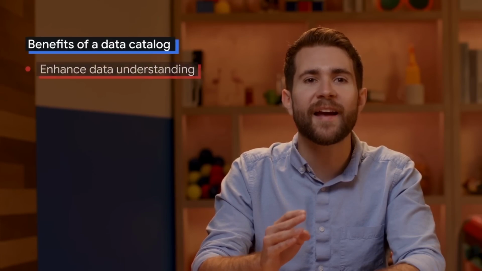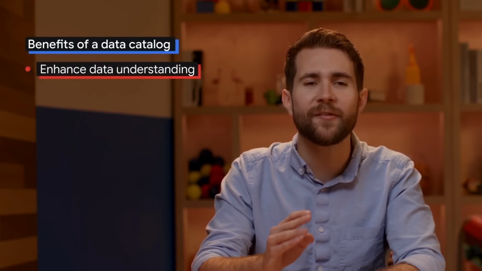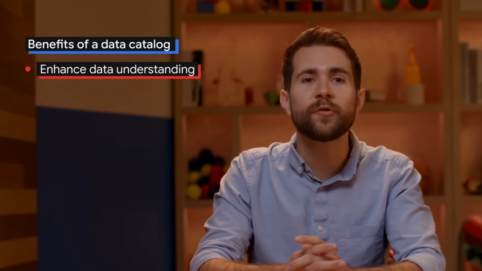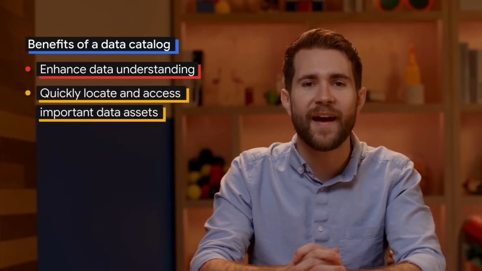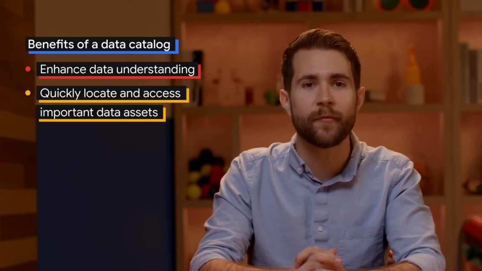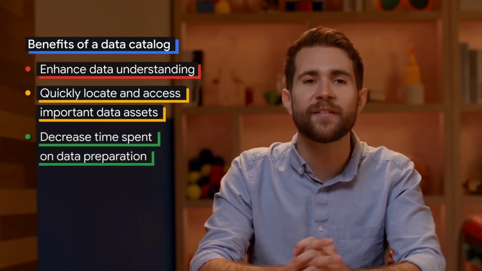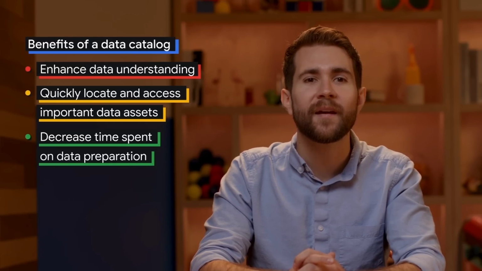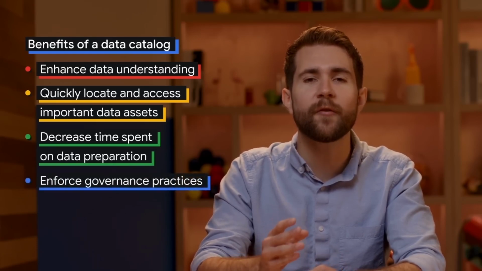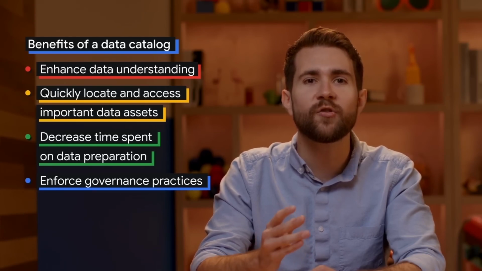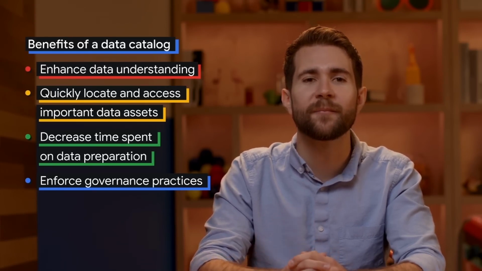First, the comprehensive metadata provided in data catalogs can enhance data understanding, leading to more accurate analyses, decision-making, and business strategies. Second, users can quickly locate and access important data assets. This helps data teams be much more productive. And by streamlining both metadata management and data discovery, data catalogs can decrease time spent on data preparation. Data catalogs also enforce data governance practices and safeguard data integrity, privacy, and security. This ensures organizations meet compliance requirements.